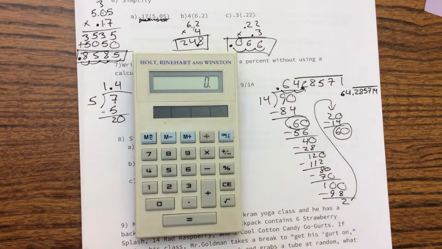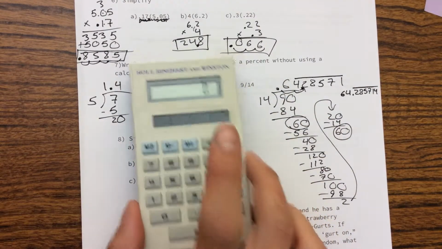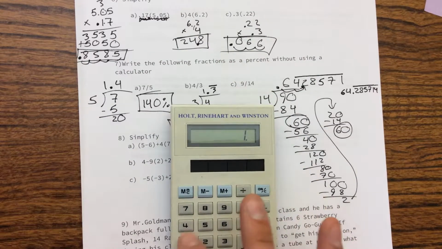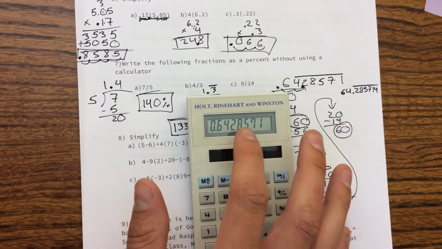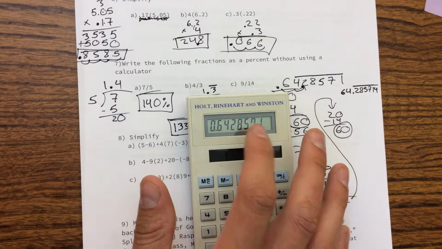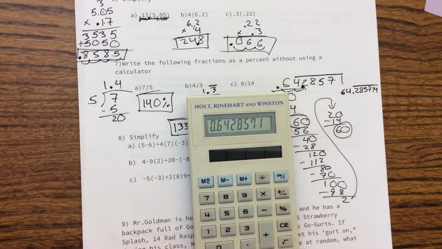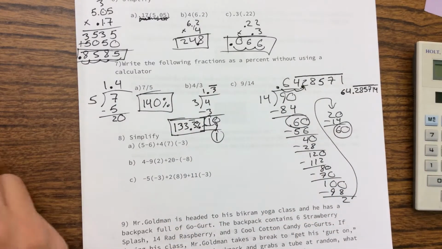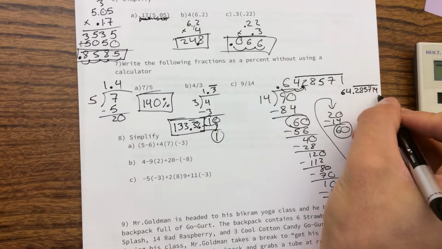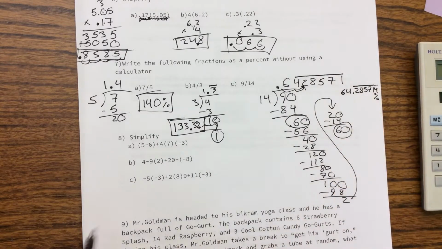Let's take a look. We'll check with our calculator just to make sure. So I had 9 divided by 14. There's the decimal that we had before, 0.642857. I guess this calculator, it's not going to show you that it keeps going on from that point on. And there you go, and that's a percent. I'm also writing on 2 pieces of paper right now.